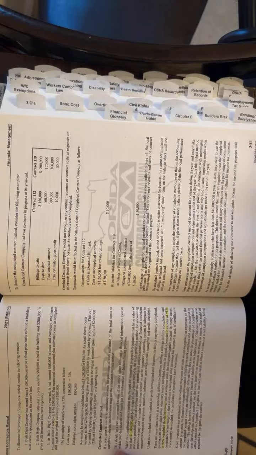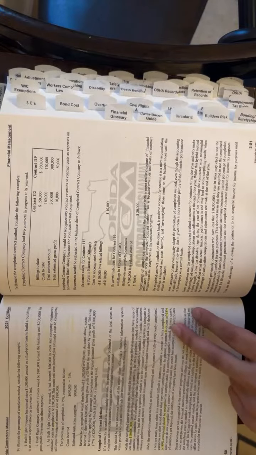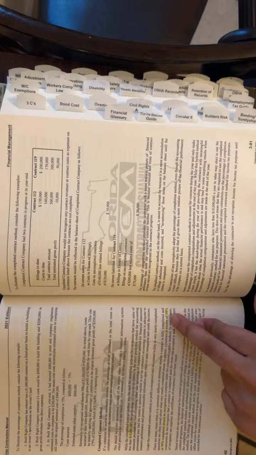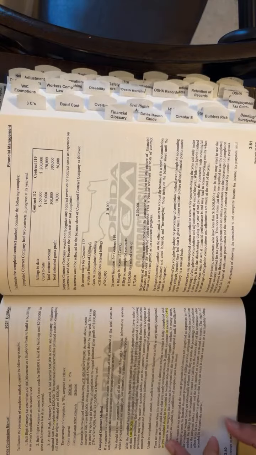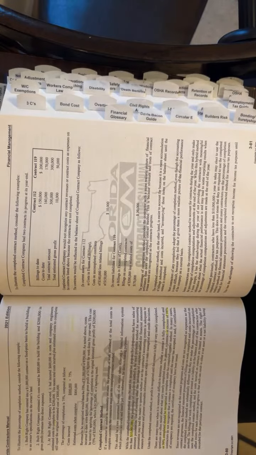It will be, at what percentage is a contract considered completed? And the answer will be, a contract in excess of 98% or 99% completed should be recognized as complete under the completed contract method. So go ahead and highlight that one.